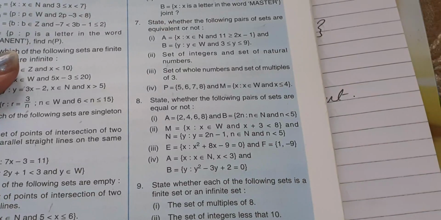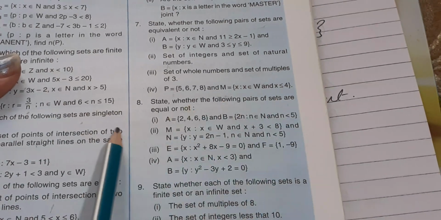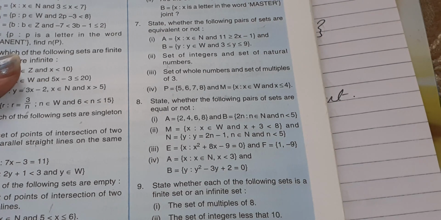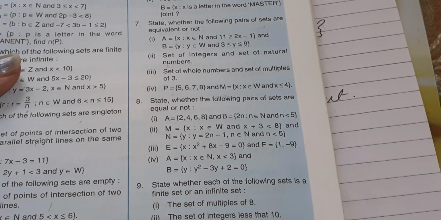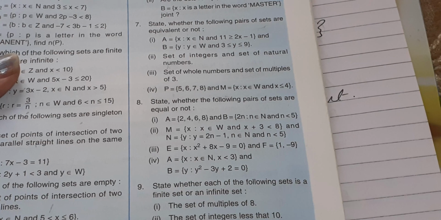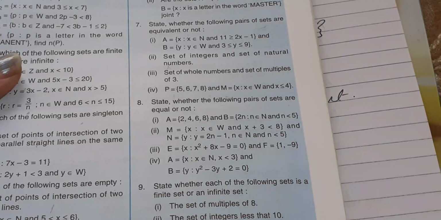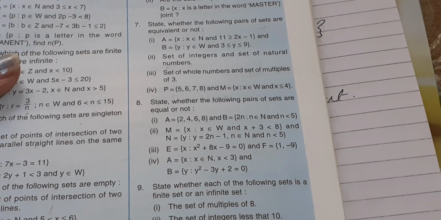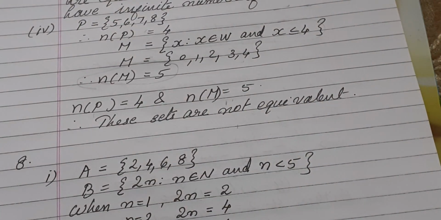Next, the eighth question. State whether the following pairs of sets are equal or not. When two sets are equal, their cardinal numbers should be equal. Then one more thing: two sets are equal if both the sets have the same elements. Then only we can say that the given two sets are equal. The two sets should have the same elements. Okay, now the eighth question, all of you read.